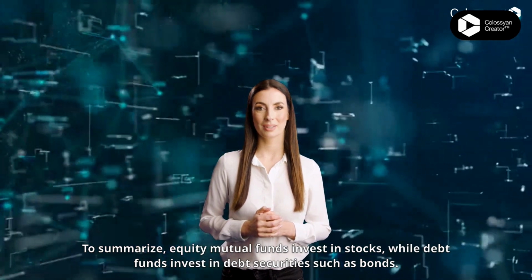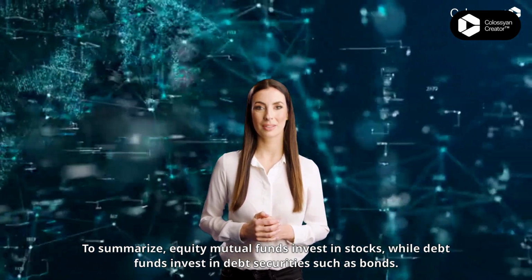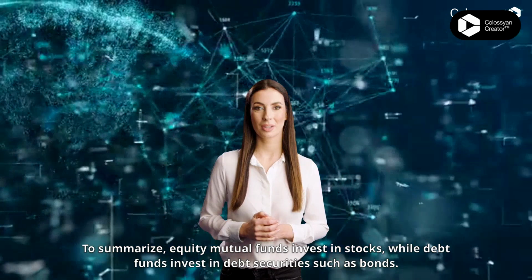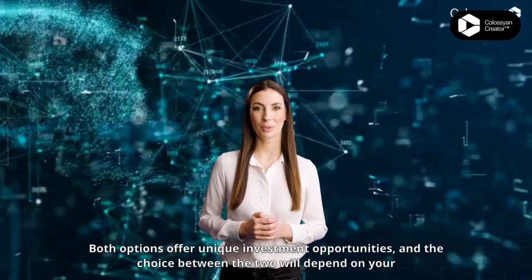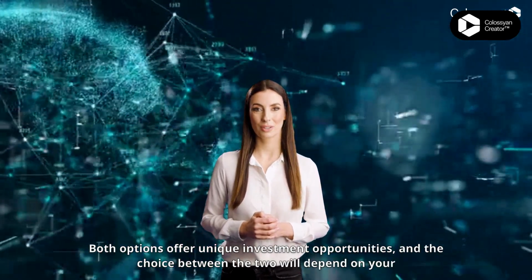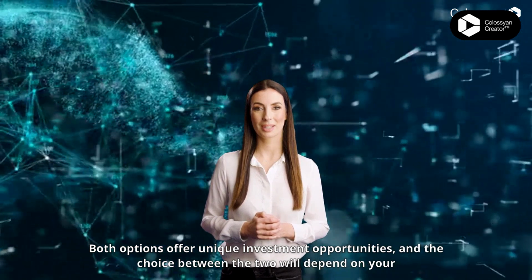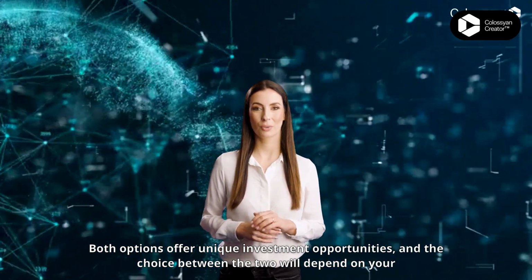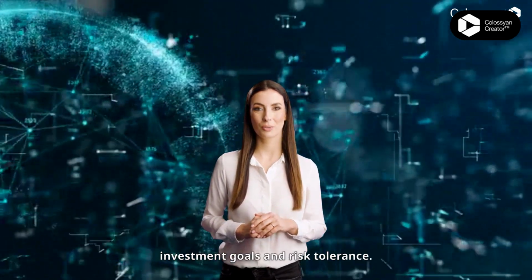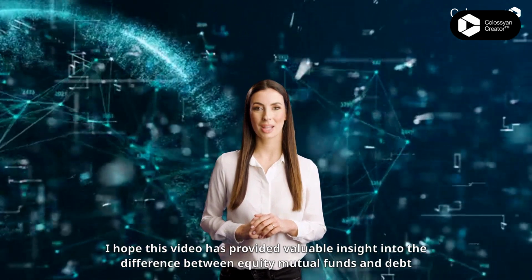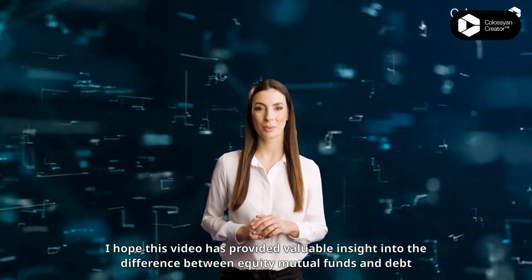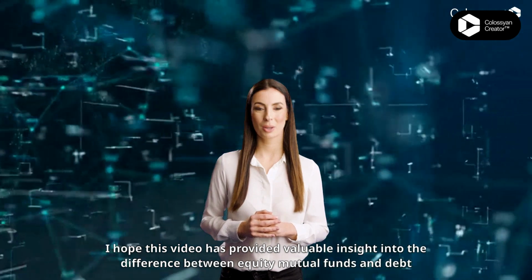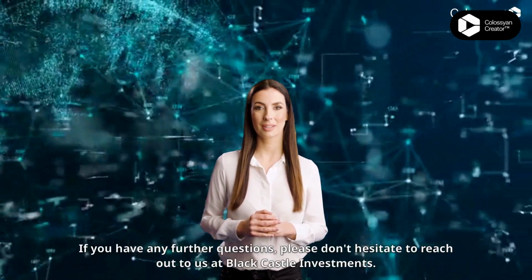To summarize, equity mutual funds invest in stocks, while debt funds invest in debt securities such as bonds. Both options offer unique investment opportunities, and the choice between the two will depend on your investment goals and risk tolerance. I hope this video has provided valuable insight into the difference between equity mutual funds and debt funds.